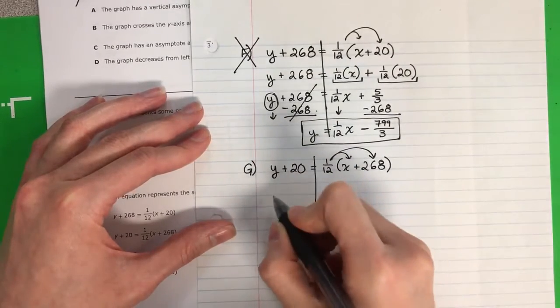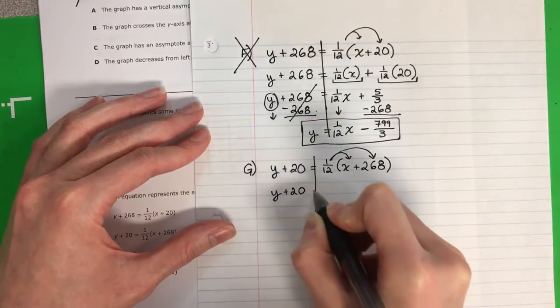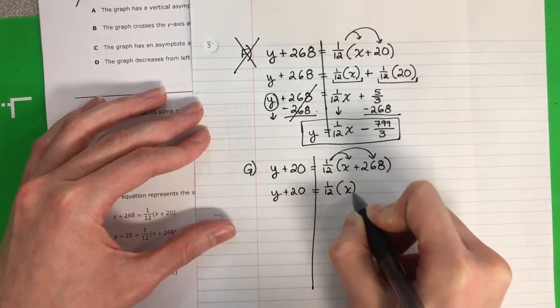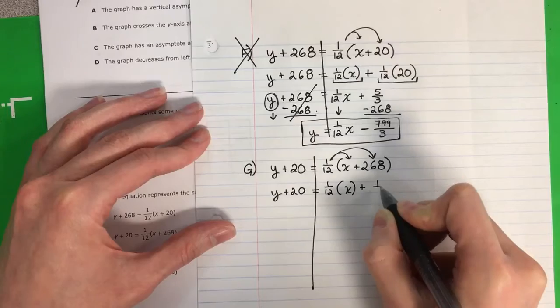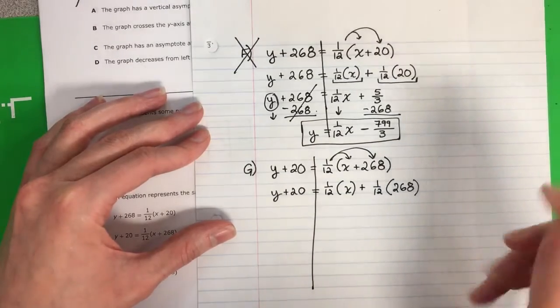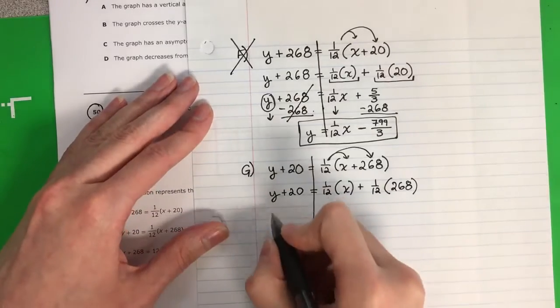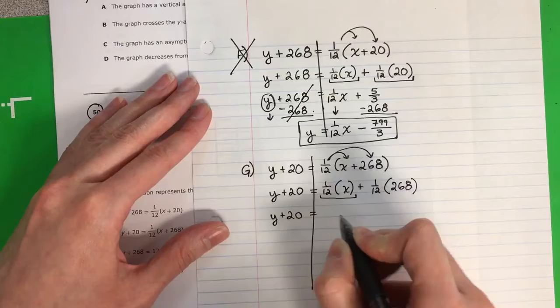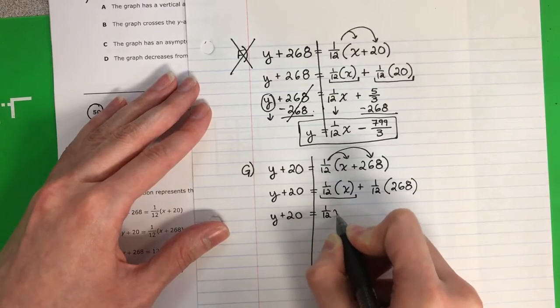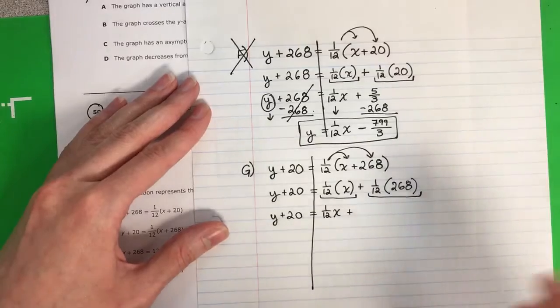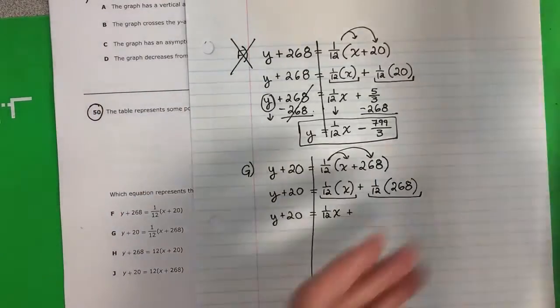So I'm going to copy y plus 20 equals, we're going to do 1 divided by 12 times x plus, again, 1 divided by 12 times 268. Okay, and copy down y plus 20 equals 1/12 times x is the same, 1/12 x, plus 1/12 times 268. Let's go ahead and try that.